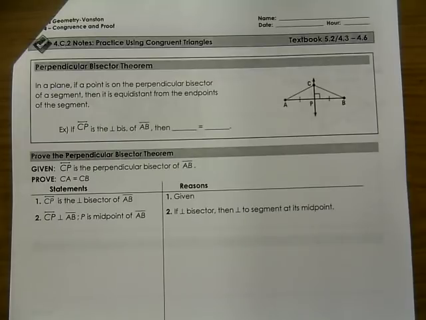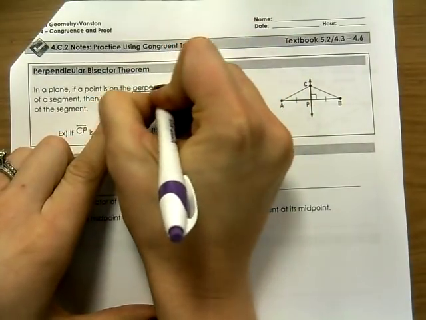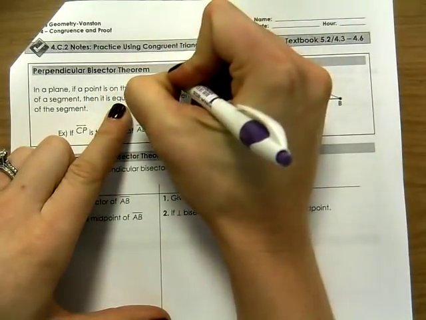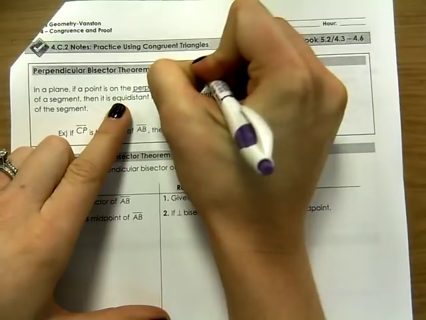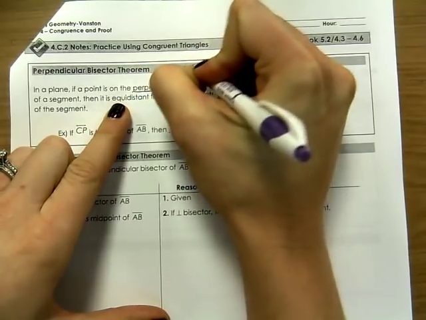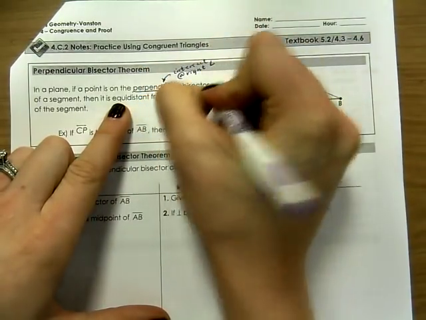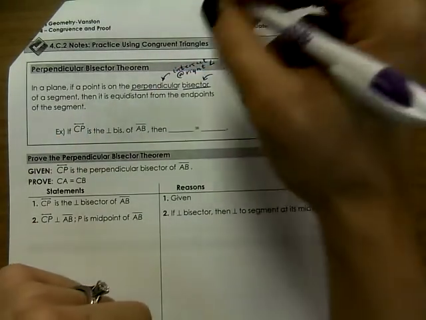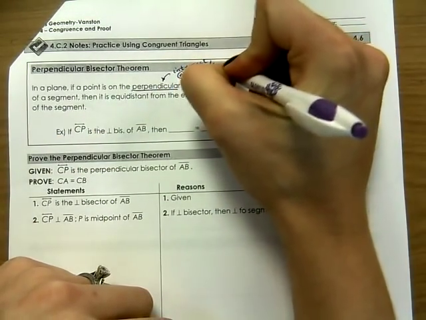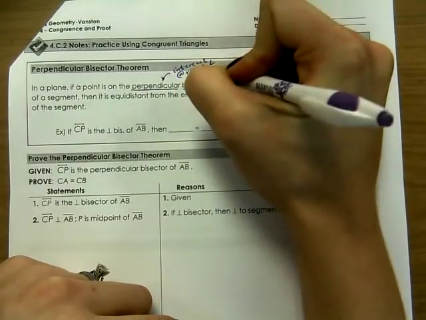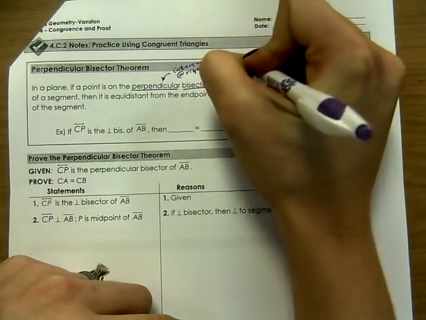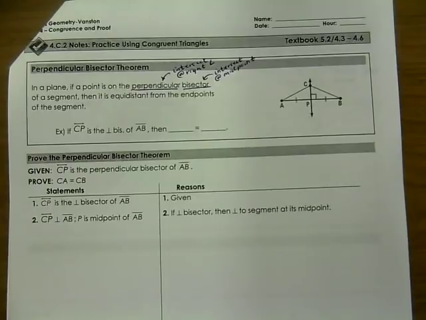As we're doing the perpendicular bisector theorem, I want to pick apart what a perpendicular bisector is before we dig into what the theorem states. Think back to perpendicular. Perpendicular means that it intersects at a right angle. And a bisector of a segment means that we are intersecting at the midpoint, or that we're dividing that segment into two congruent parts.